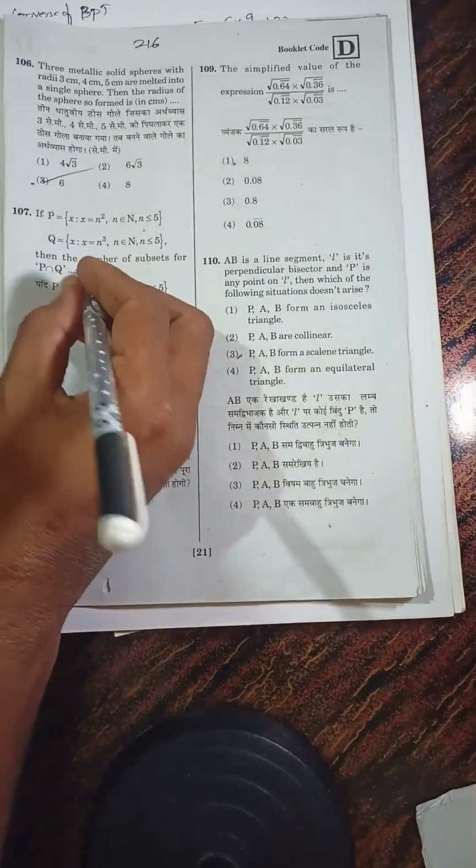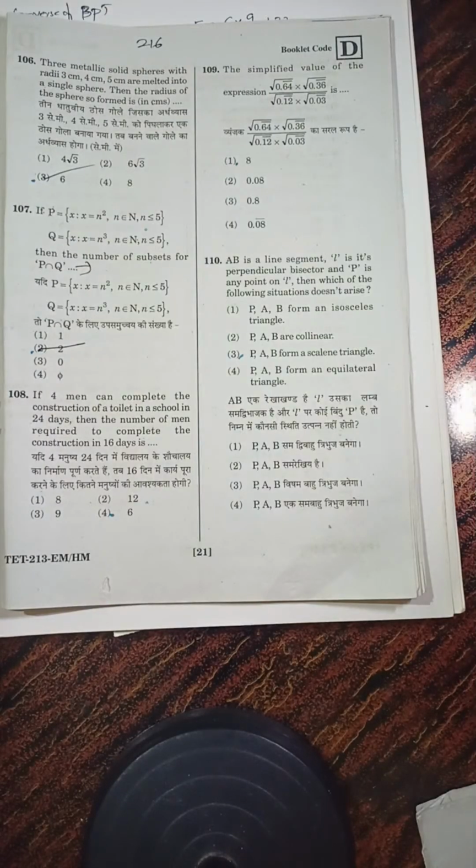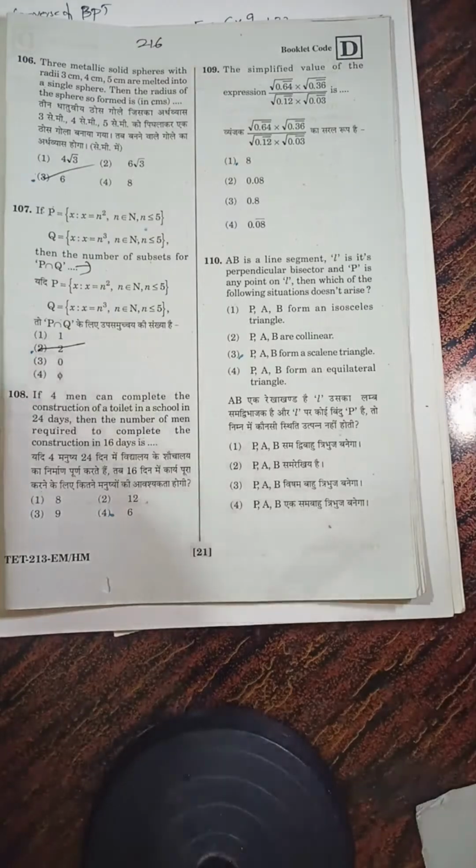Then the intersection, how many common numbers are we going to get? We are going to get two common numbers. What are the two common numbers? 1, and the intersection answer is 2.